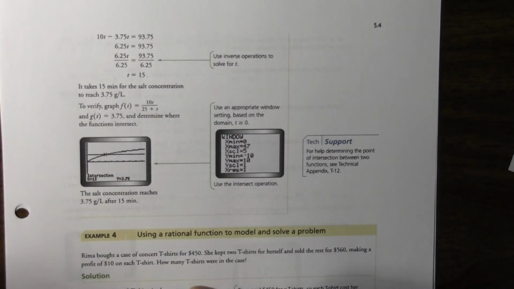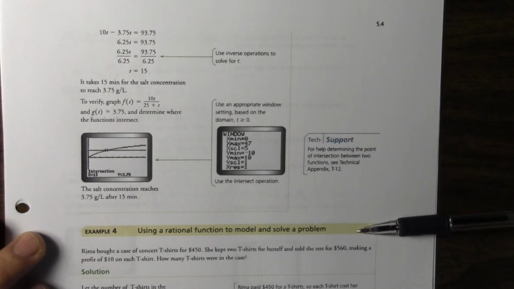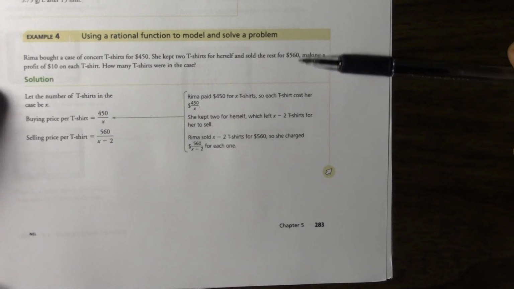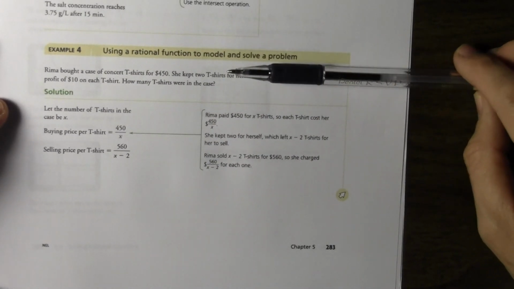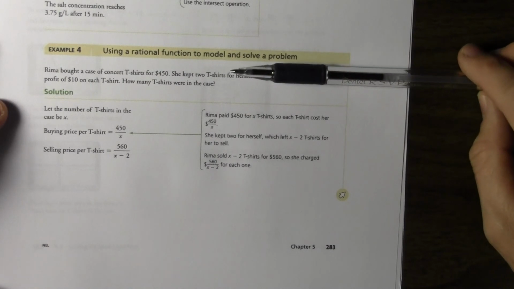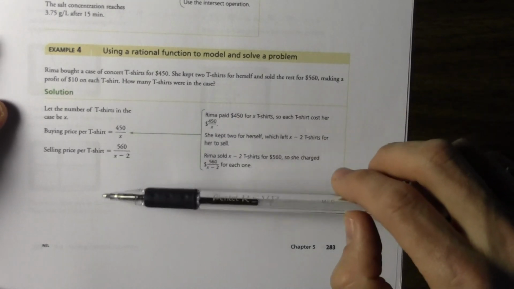Any questions there? Alright, finally, last one. Example 4, using a rational function to model and solve a problem. Another interesting one. This is similar, closer to problem 1. Not quite as difficult, but still, you need to come up with these variable values.